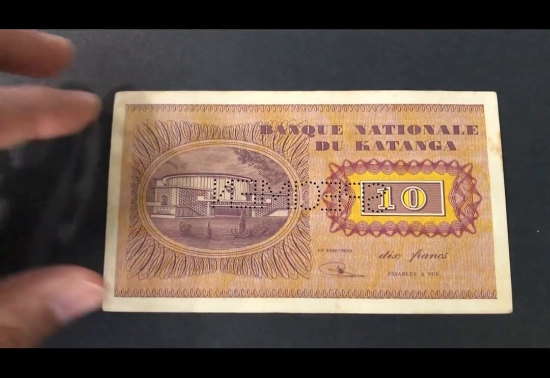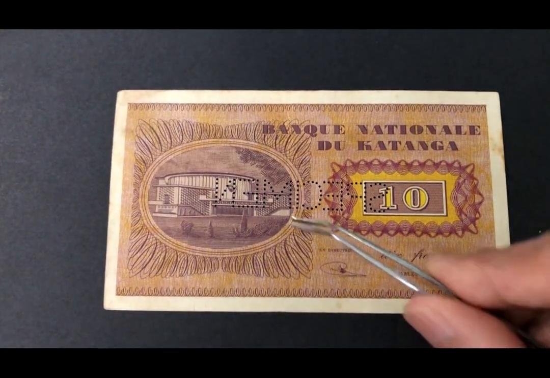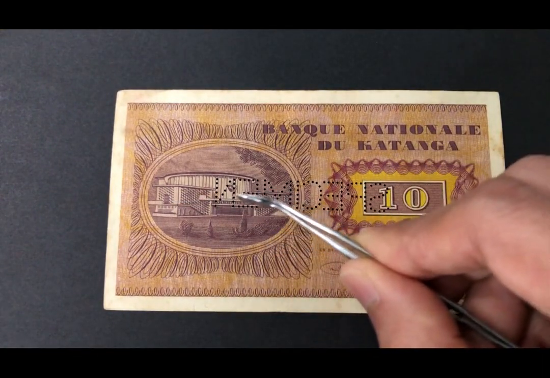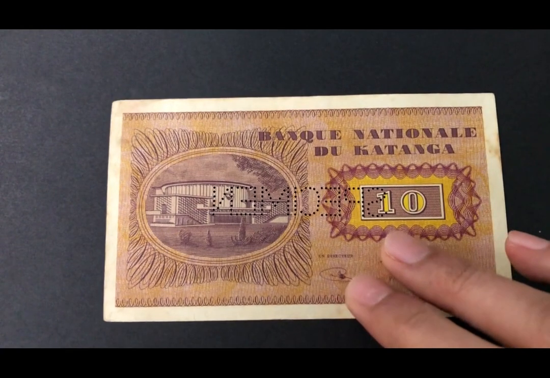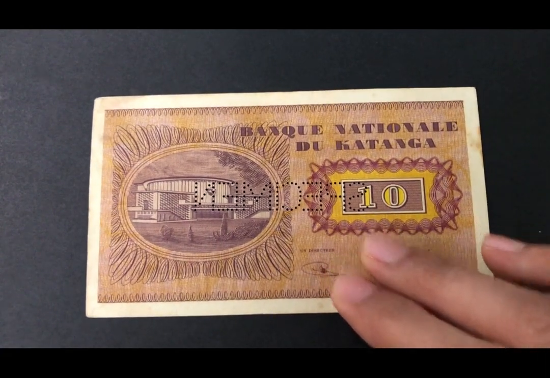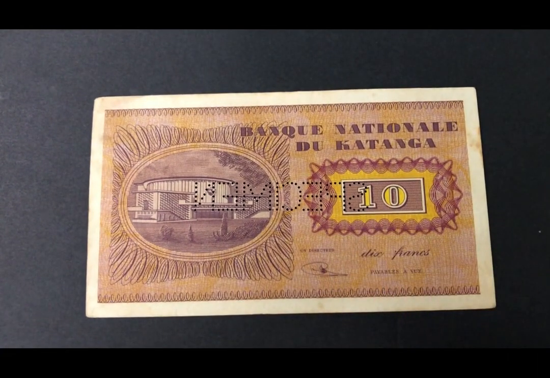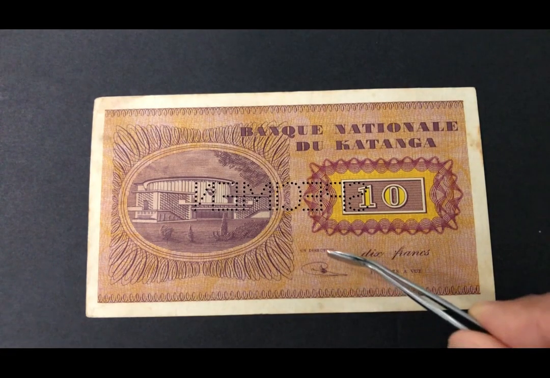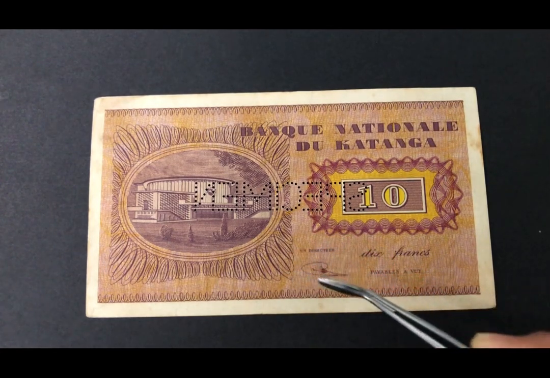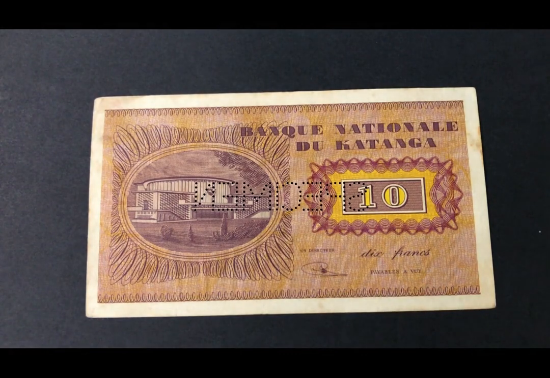On the back here, we have this modern building, which is their National Assembly or headquarters, and a single signature on the bottom. Really cool looking note.